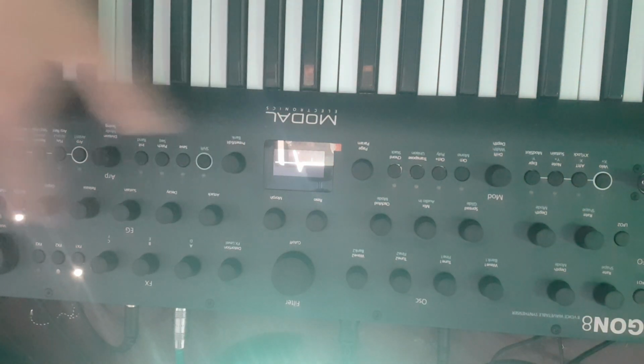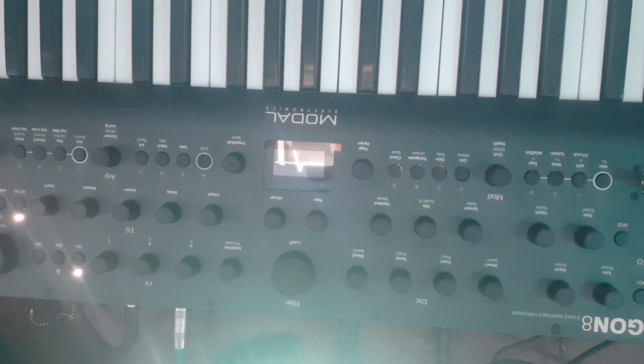The envelopes are pretty simple. There are 3 envelopes on board. 2 of them are fixed, so you have the amplitude and the filter envelopes that are fixed, and then the third is a modulation envelope, which can be assigned to all the different modulation destinations. Well, not all of them, but many of them. I'll come back to that in a bit.